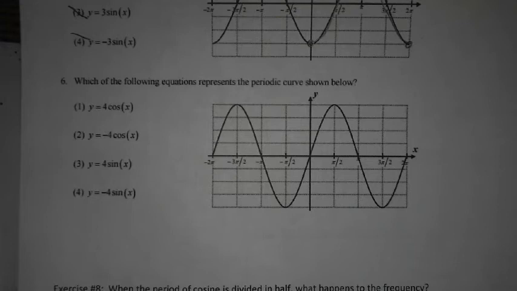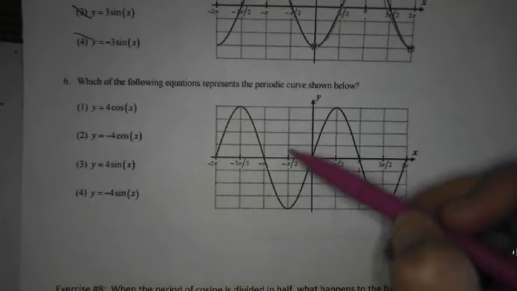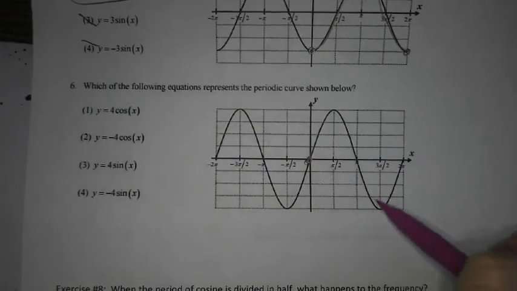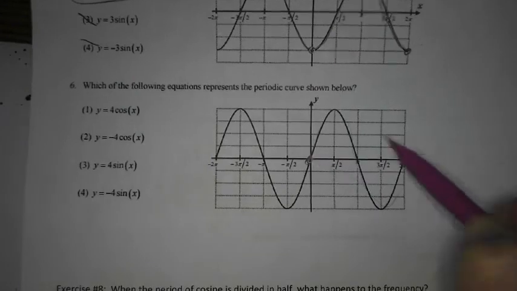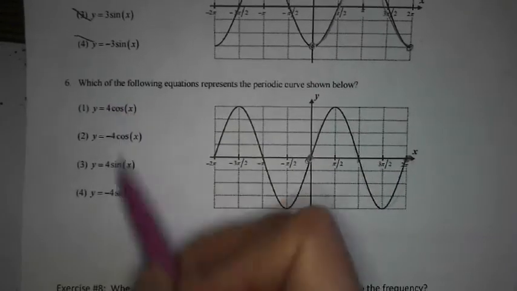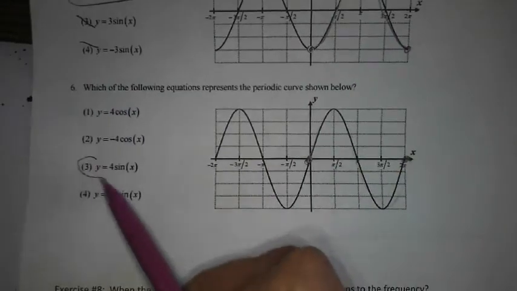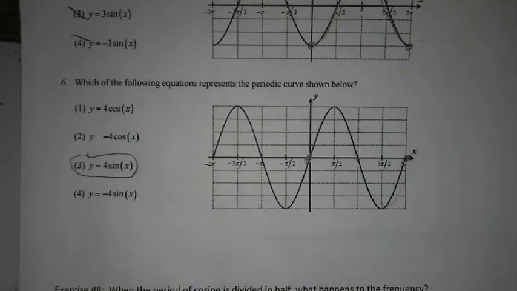It is. So none of these have a phase shift either. So the cycle starts here, ends here, and it's a positive sine. Everything else is the same. These are just really solidifying if you can pick out which one it is.